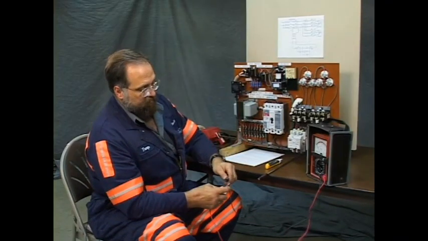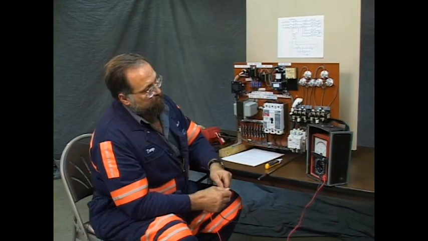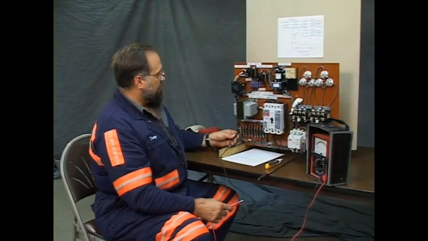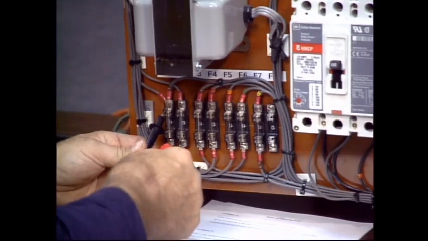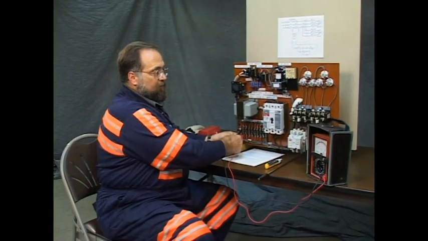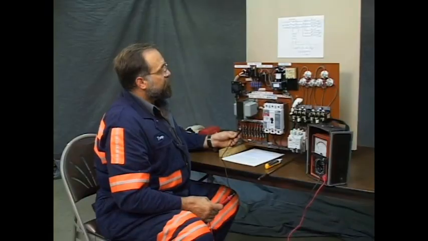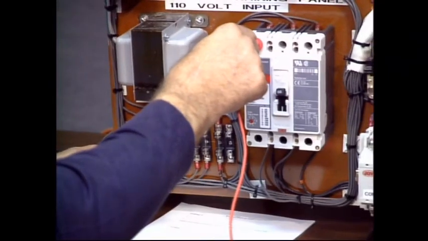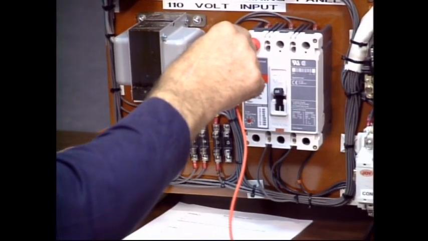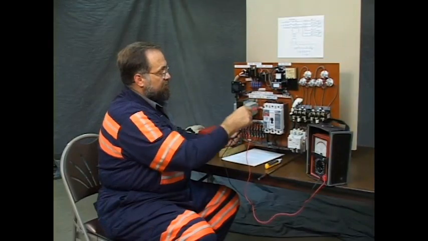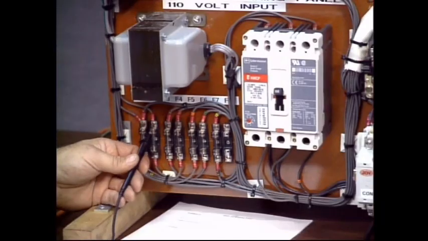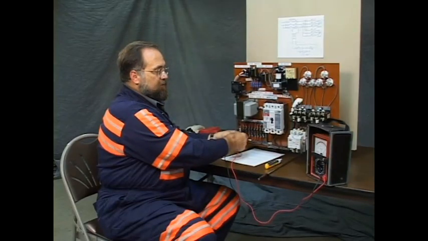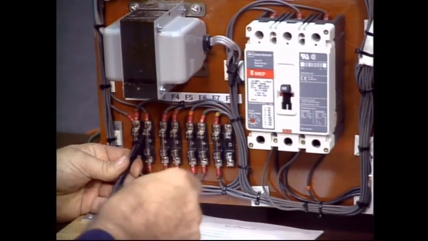Oops, I forgot to calibrate this instrument. Let's look at that. It's reading 0. Okay. Here we go. F1 fuse reads good, and we're going to go to the line side of 1CB. It also reads good. Let's go to F2 fuse. It reads good. No resistance there.